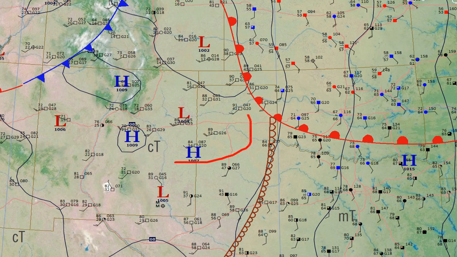Pretty gusty winds back out there in the dry line air. You can see 35 knots there at Tucumcari, and that's about the strongest that I see there. Now, I suppose you could make a case for placing the front through here, although I fear that's getting a little bit too far north of the true boundary.